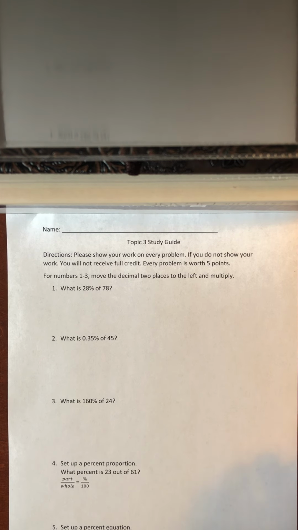If you show your work, you can get partial credit, so you need to show your work. All of the work that I'm writing on this study guide, you need to write. That is how much work you need to show, okay?